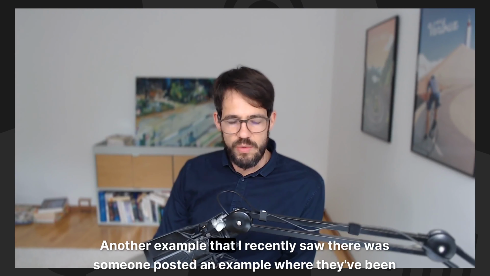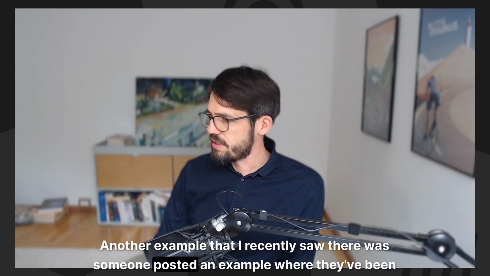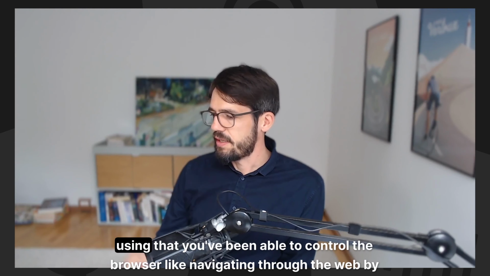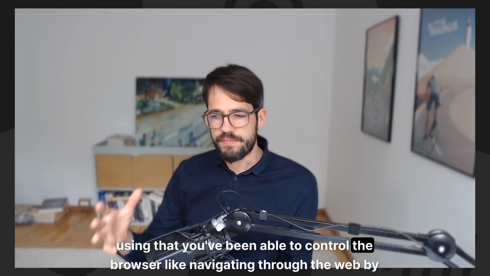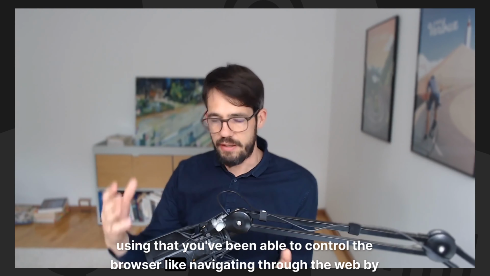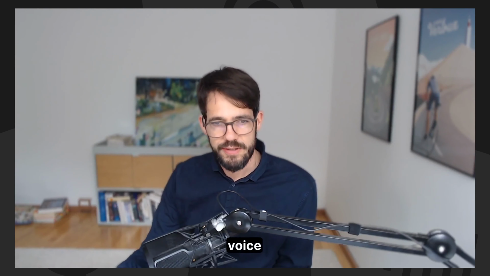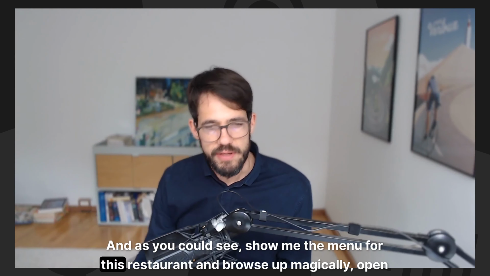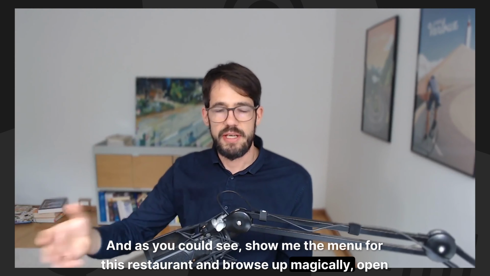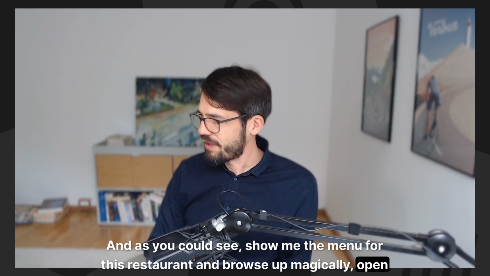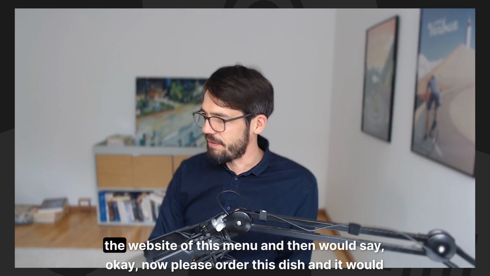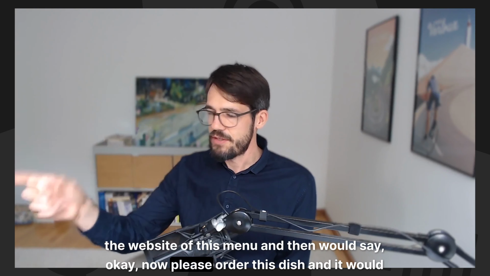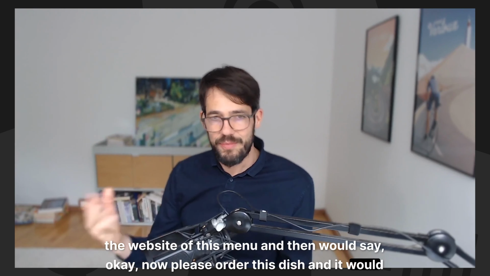Another example that I recently saw, someone posted an example where you were able to control the browser, navigating through the web by voice. You could say, show me the menu for this restaurant, and the browser would magically open the website of this menu, and then you'd say, okay, now please order this dish, and it would work.